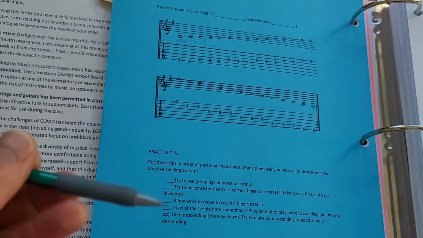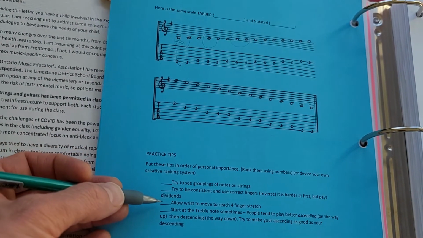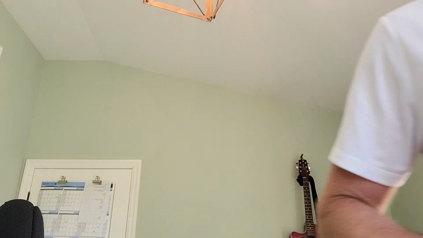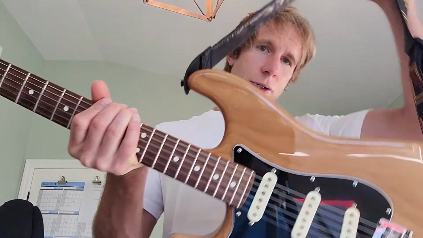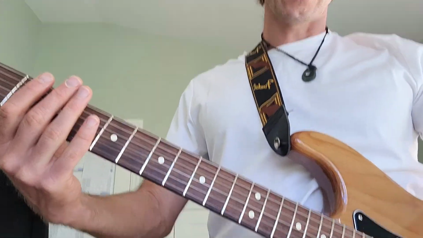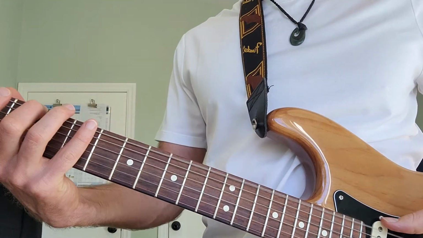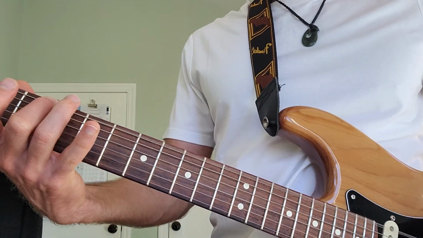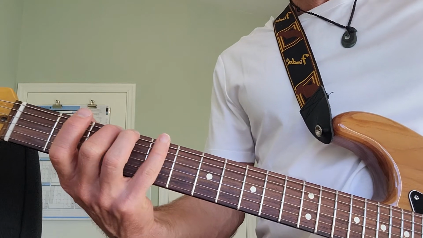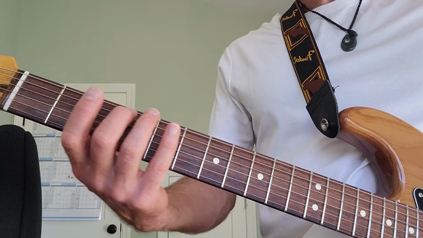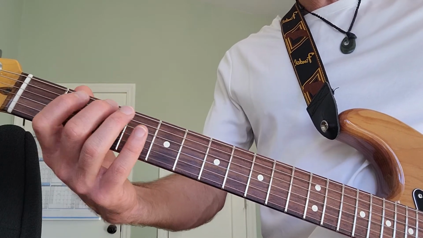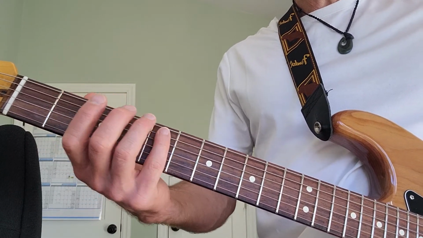Okay, so next one, allow wrist stretch to move to reach fourth finger. And I'll just show you that. You do the fourth finger. A lot of people have smaller hands, so you want to make sure that you allow your wrist to move on the fretboard. Okay, so if I'm going here, okay, I have a bigger hand so I can do that, no problem. Some people have smaller hands, so to reach that pinky, they might actually have to relax their wrist and allow it to slide, and that's okay. Okay, allow your wrist to help you out a bit.